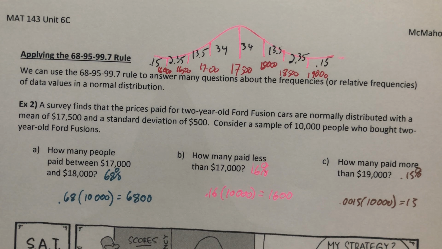So the first question is, how many people paid between $17,000 and $18,000? I just add them up. So starting at 17,000, I've got 34. Go another 34. That's 68%. 68% of 10,000 is 6,800 people.